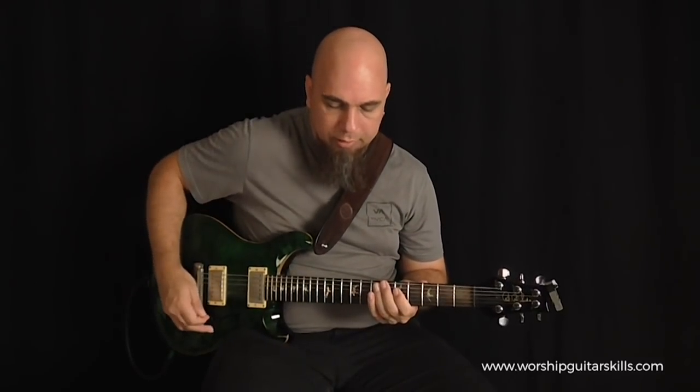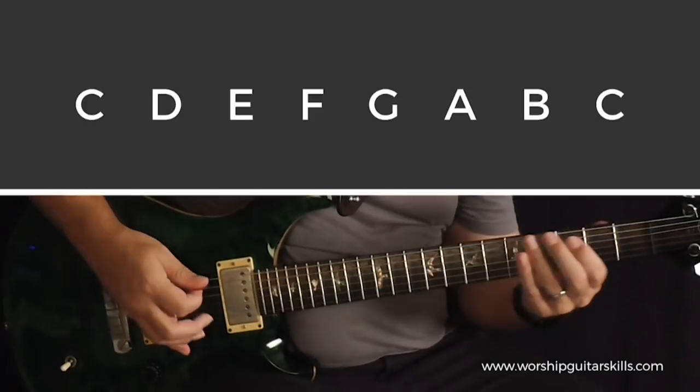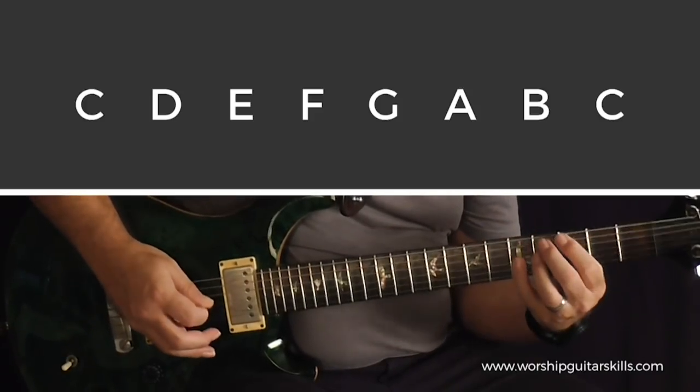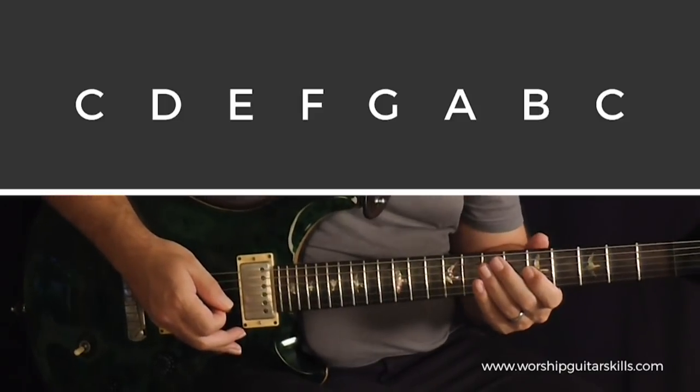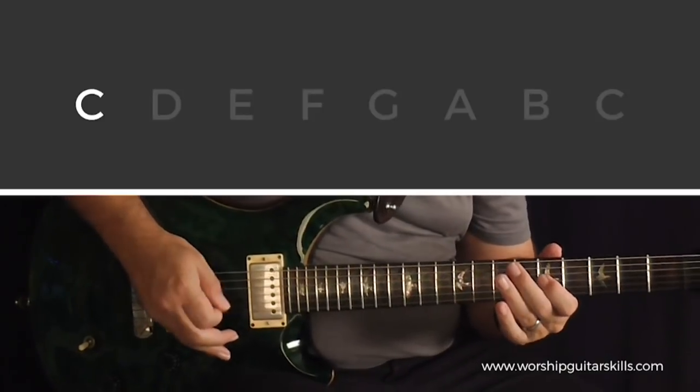Now, if we look at the major scale, the C major scale, I can actually play that on one string: C, D, E, F, G, A, B, C.